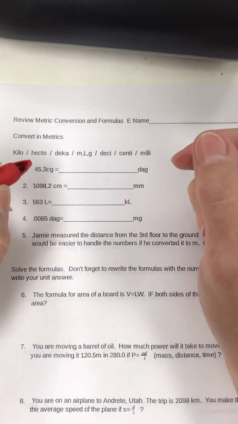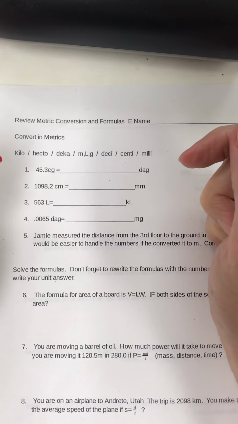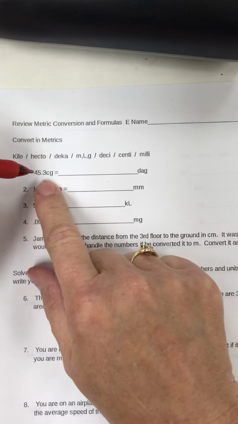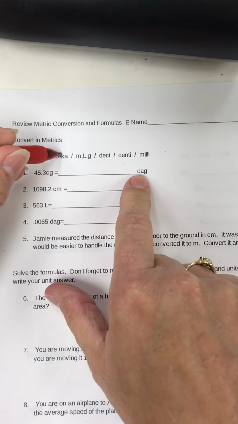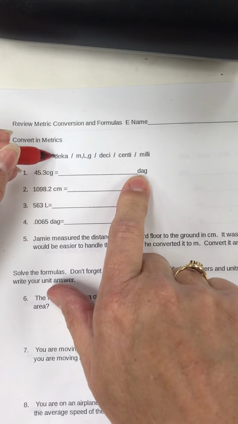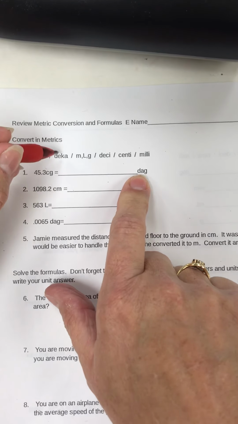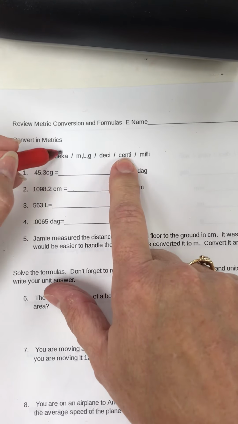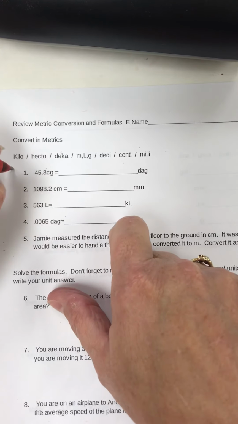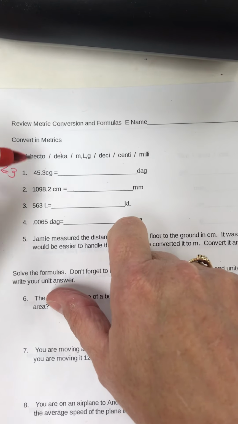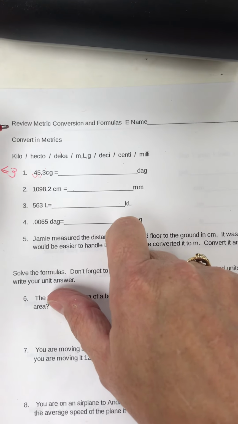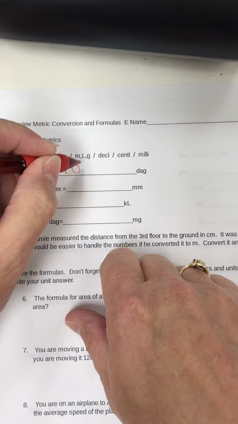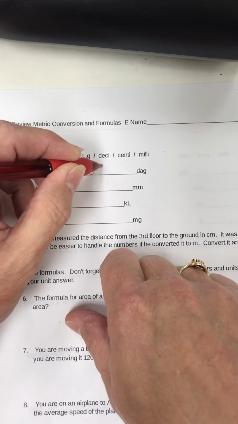Okay, so to do the metric conversions formula E, you start out with conversions up here. You go from centa to deca. Remember, DA is deca. It's the only prefix that has a D and an A. So you're going from centa to deca. That's 1, 2, 3. That's 3 steps this way. So you take this decimal point, you can move it twice around the 5 and the 4, but you have to add a 0. So it's going to be 0.0453.